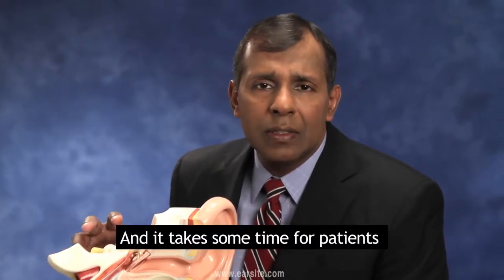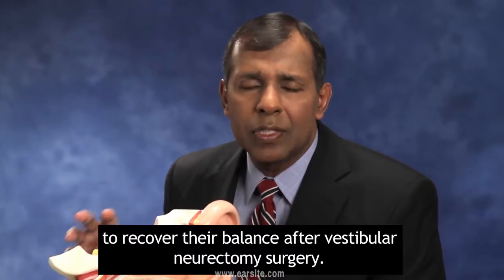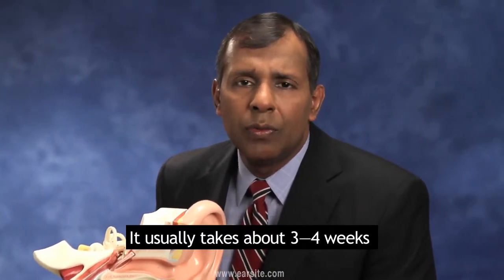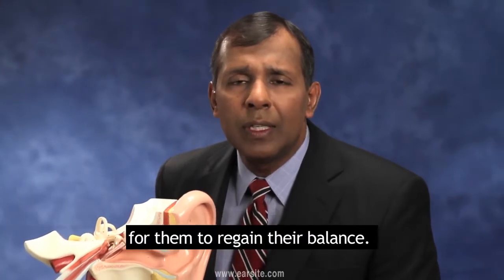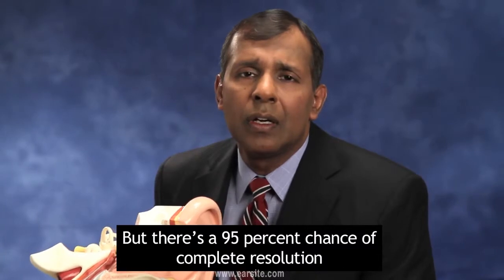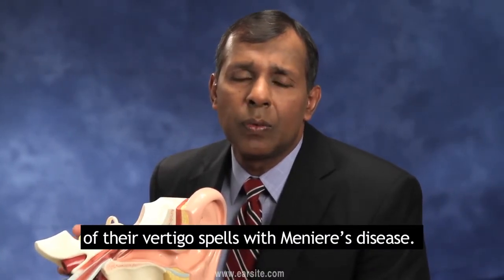And it takes some time for patients to recover their balance after vestibular neurectomy surgery. It usually takes about 3 to 4 weeks for them to regain their balance, but there's a 95% chance of complete resolution of their vertigo spells with Meniere's disease.